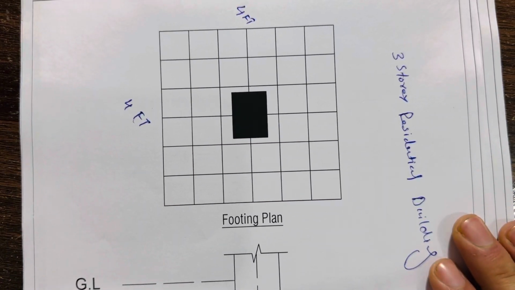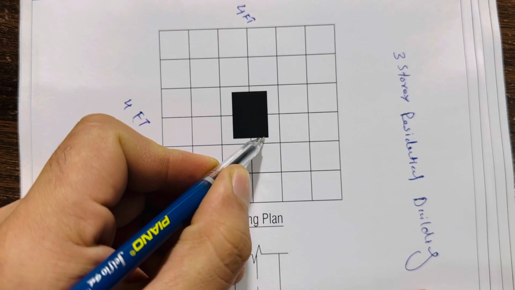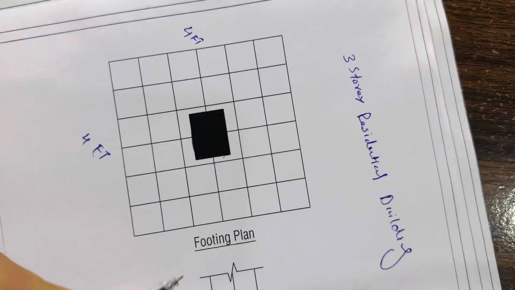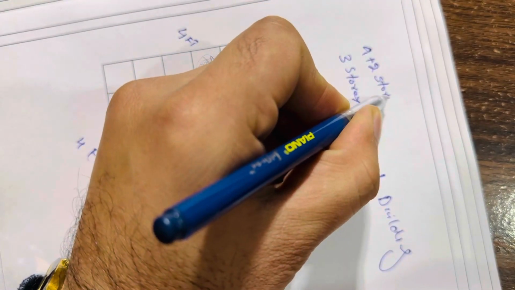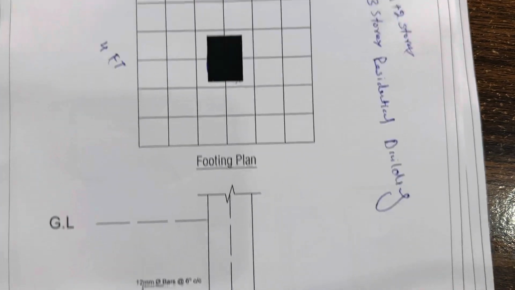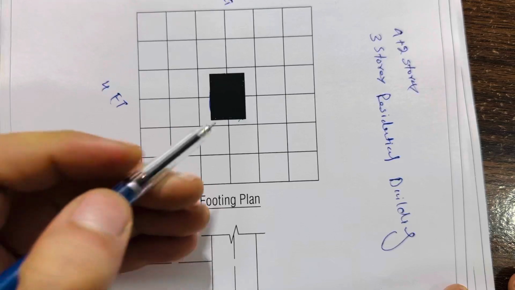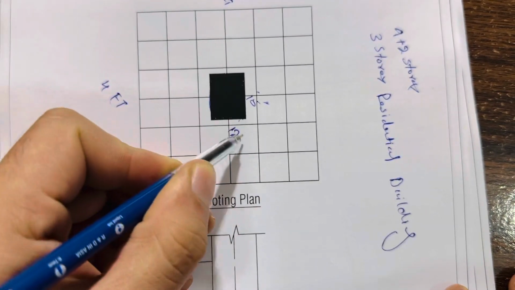This is a square footing. Inside this, you can see the column size. For a 3-story residential building, which means G plus 2 stories, the size of the column is 12 by 15 inches.